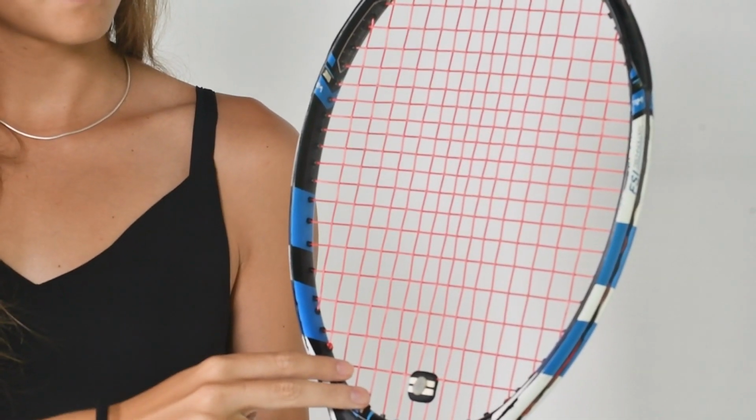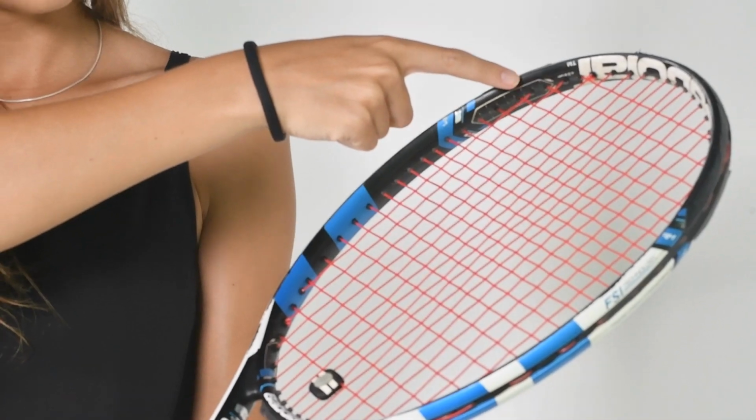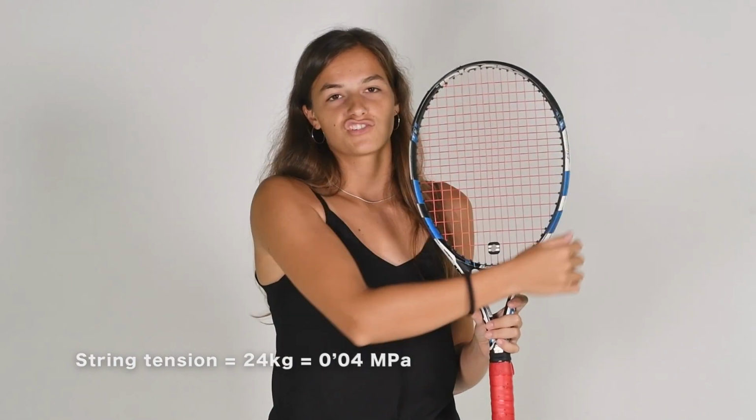vibrations. The impact force of the ball is transmitted through the strings and distributed through the holes of the structure, creating a momentum. On the other hand, the strings of the racket must be tensioned, in this case static, to 24 kilograms. Therefore, they generate pressure on the outer surface of the racket towards the inside.